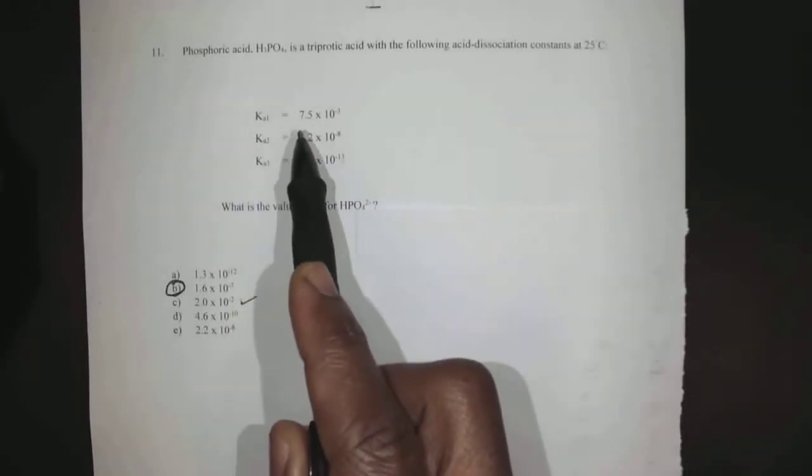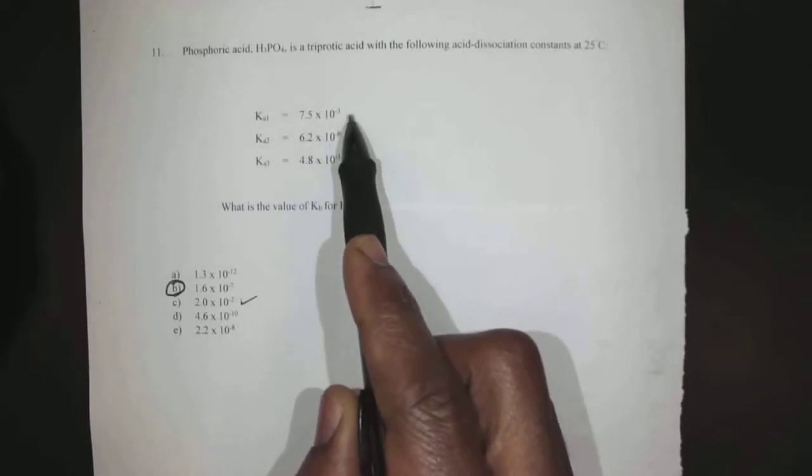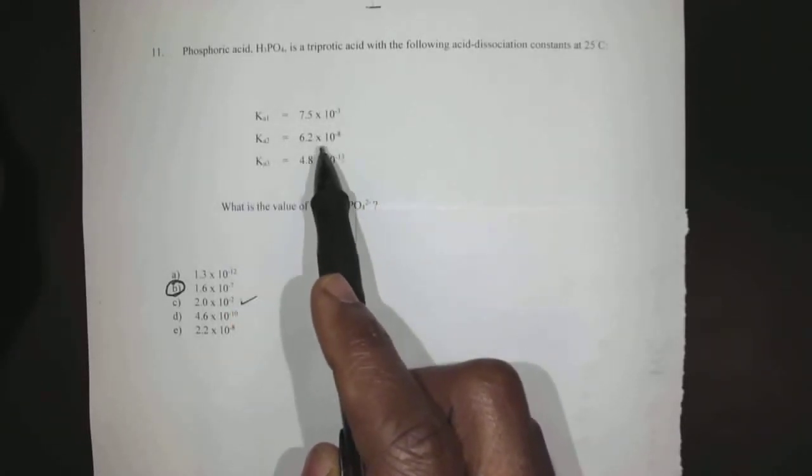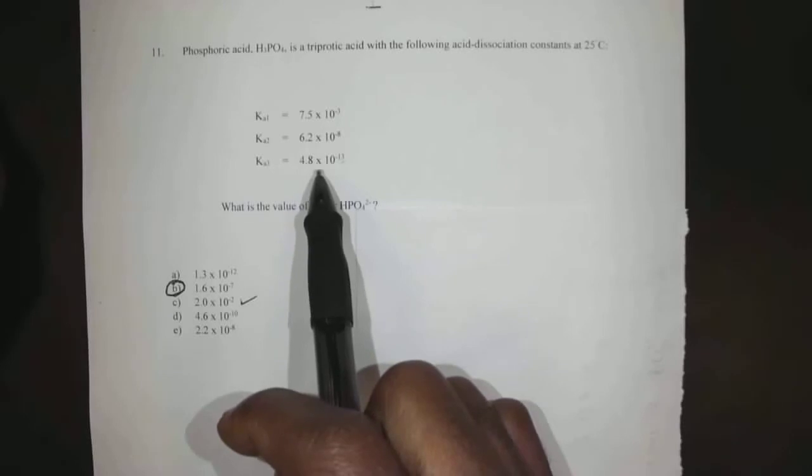Hello. Today I have the dubious pleasure of providing an in-depth explanation to the most missed question on Chem 1442 Exam 3, and it reads: phosphoric acid, H3PO4, is a triprotic acid with the following acid dissociation constants at 25 degrees Celsius. Ka1 is equal to 7.5 times 10 to the negative 3. Ka2 is equal to 6.2 times 10 to the negative 8, and Ka3 is equal to 4.8 times 10 to the negative 13. What is the value of Kb for HPO4 2 negative?